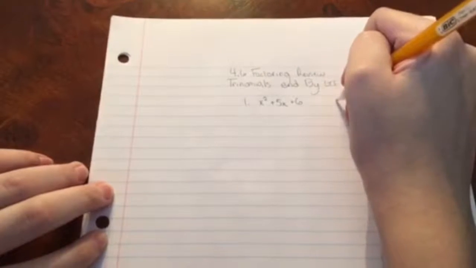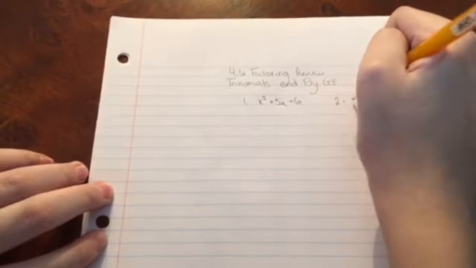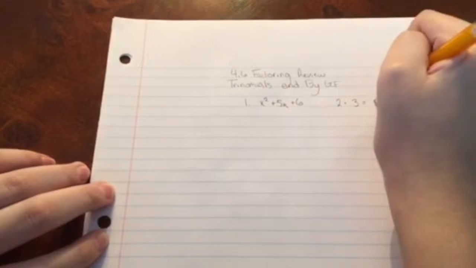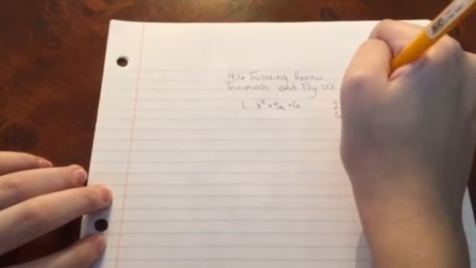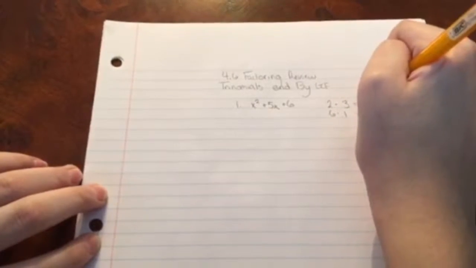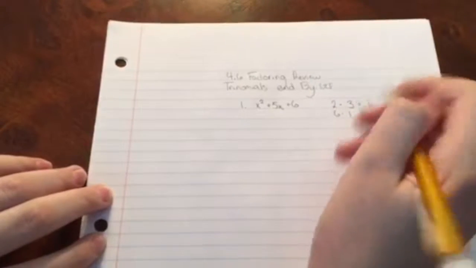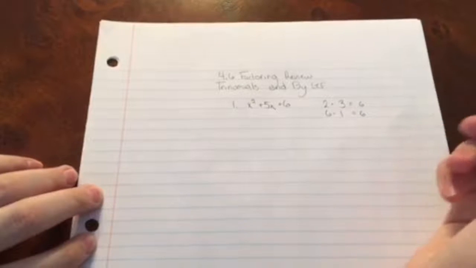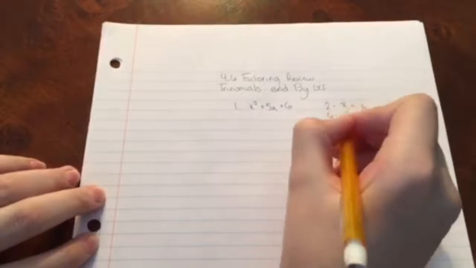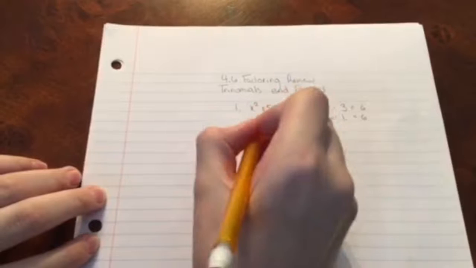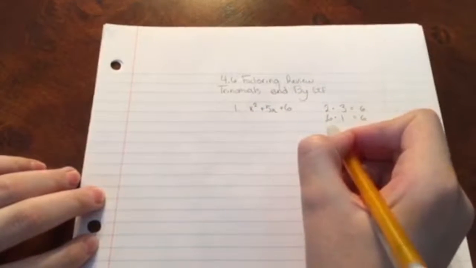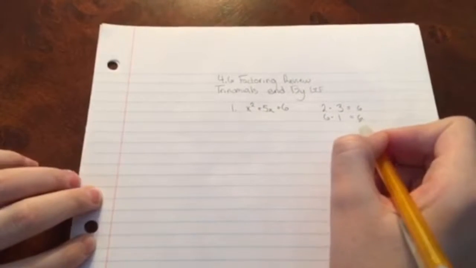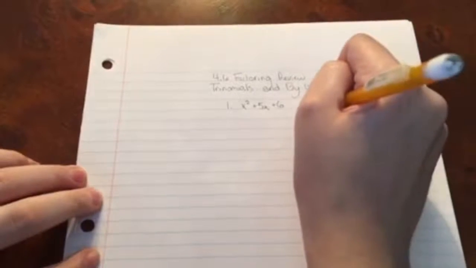So if we list out the multiples of 6, it's 2 times 3, which equals 6, and 6 times 1, which equals 6. It doesn't matter the order, you just have to have two sets of numbers that equal 6. Now if you add 2 plus 3 together, it equals 5, but if you add 6 plus 1, it equals 7. So you can cross out this one.